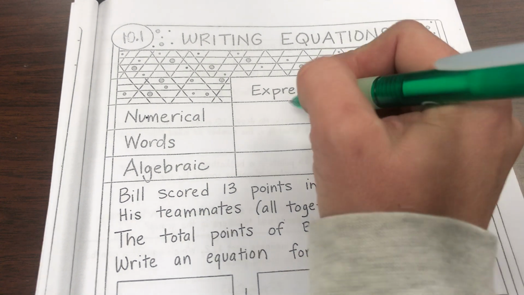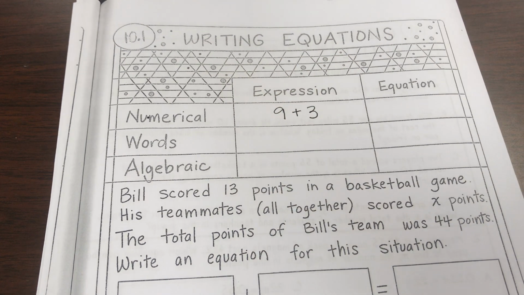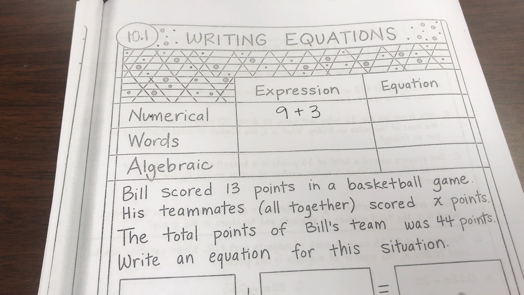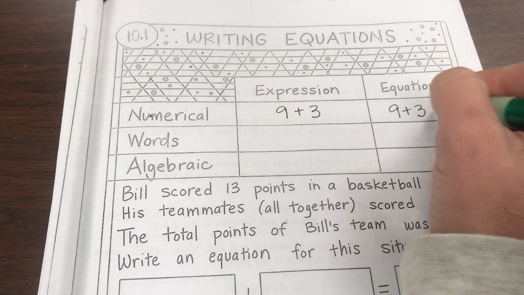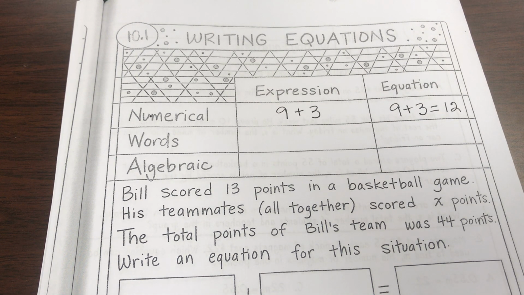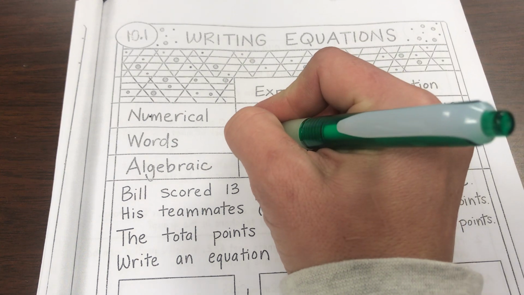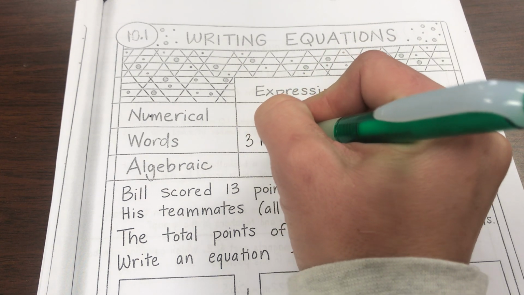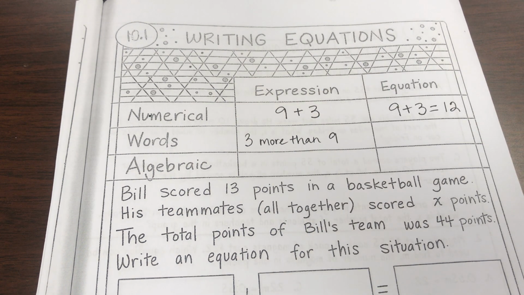So for example, an expression could be 9 plus 3. Okay, no equal sign. Even though you can solve it, it's just an expression. All right, and the equation would be 9 plus 3 equals 12. That's an equation. It has an equal sign. So in words, remember we learned lots of different ways to say this, but we could say 3 more than 9. Our answer would be 3 more than 9.